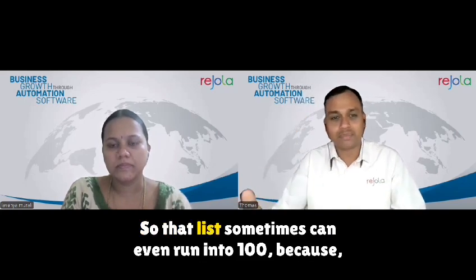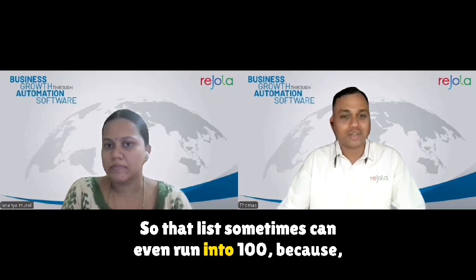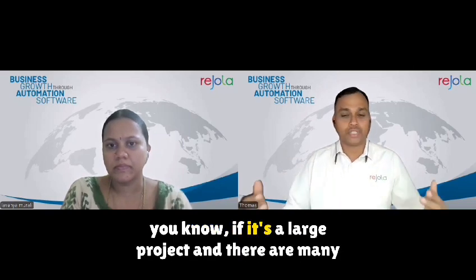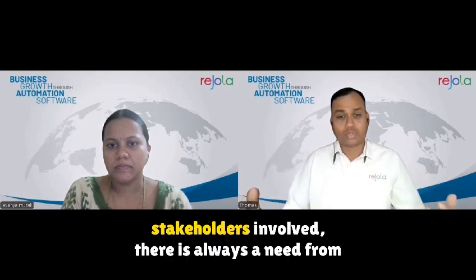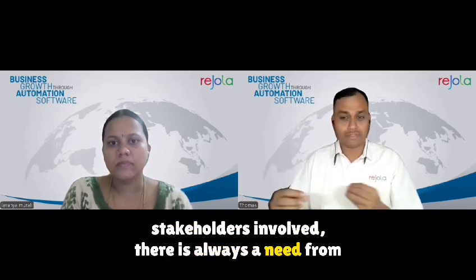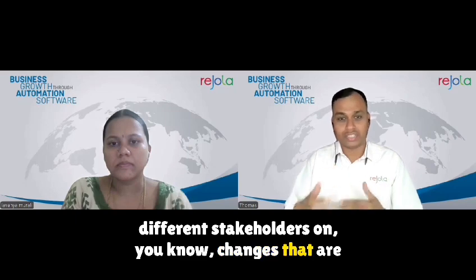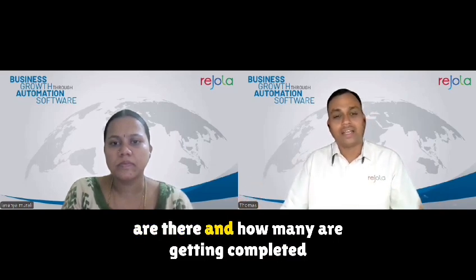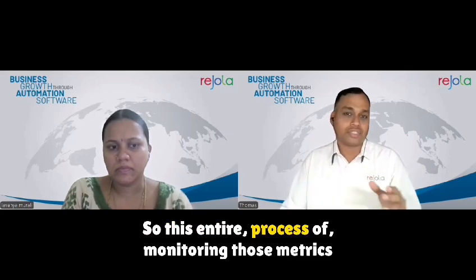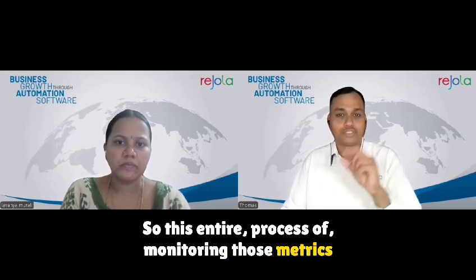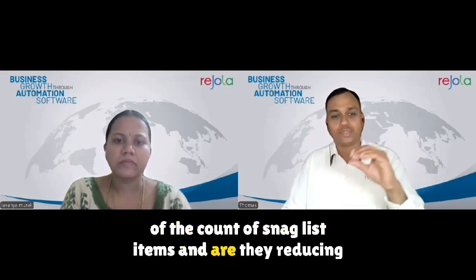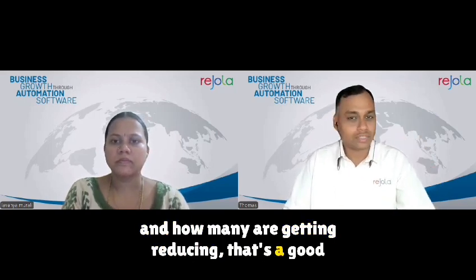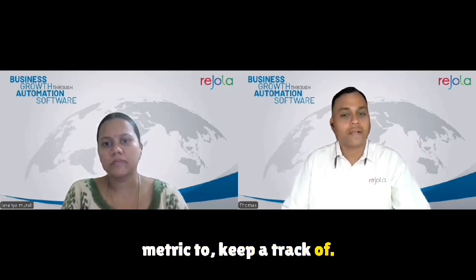That list sometimes can even run into hundreds, because if it's a large project and there are many stakeholders involved, there is always a need from different stakeholders for changes or enhancements. So maintaining a count of how many snag list items there are and how many are getting completed regularly, monitoring whether they are reducing and how many are reducing, that's a good metric to keep track of.